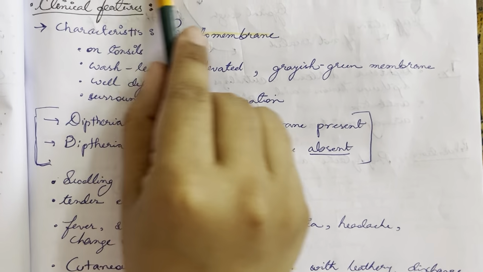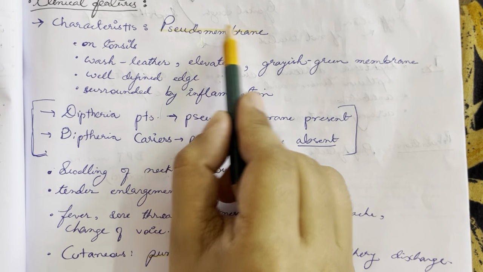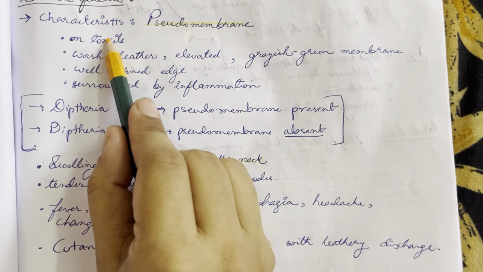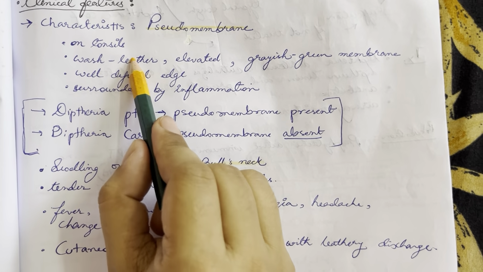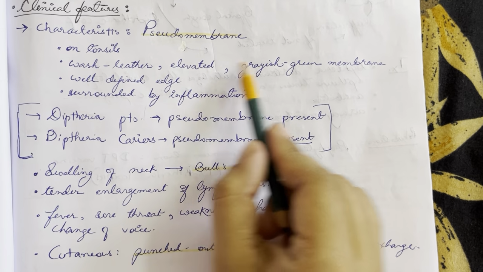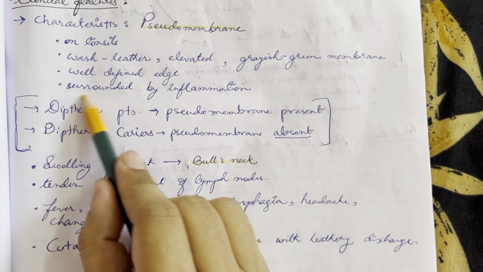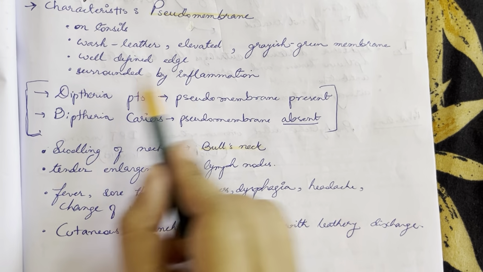So, coming to the clinical features, the characteristic feature is the pseudomembrane. This pseudomembrane is seen on the tonsils. It appears as a washed leather, elevated grayish-green membrane. Well-defined edges are there, and it is surrounded by inflammation.